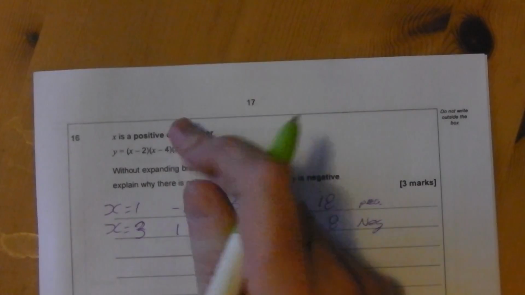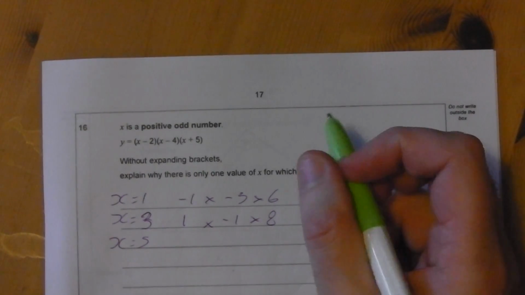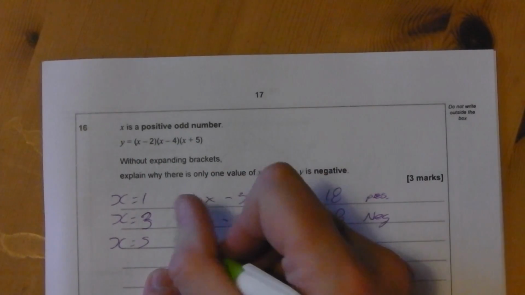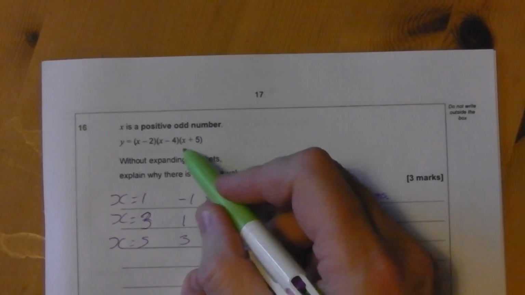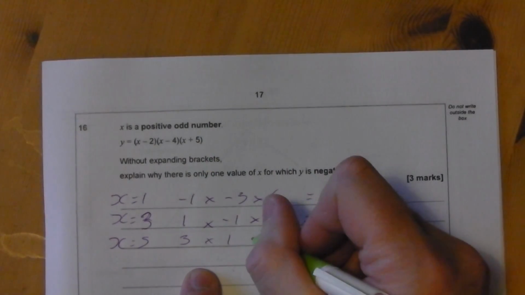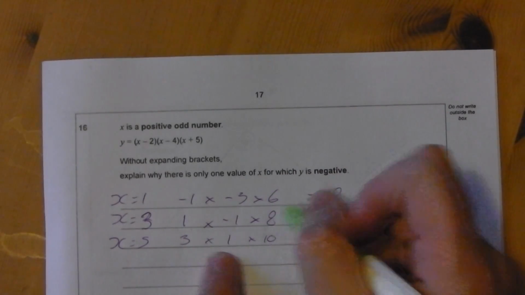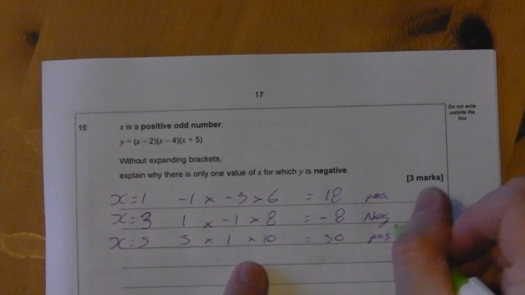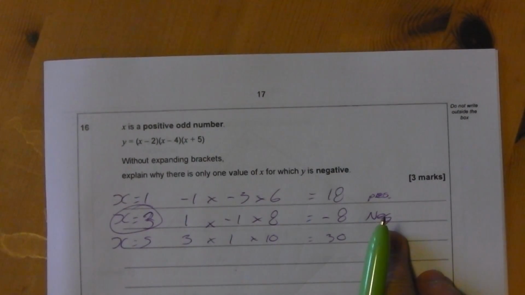And then, again, another positive. So if we do x equals 5, this is just to stitch it up. So 5 take away 2 gives us 3. 5 take away 4 gives us 1. And 5 plus 5 is going to give us 10. So 3 times 1 is 3, and then we'll get our 30 there. Okay, and again, positive. So this, x equals 3, is the only one that will give us a negative.